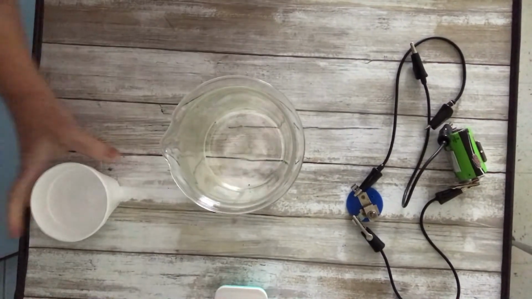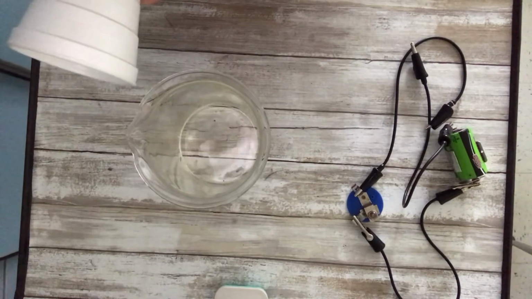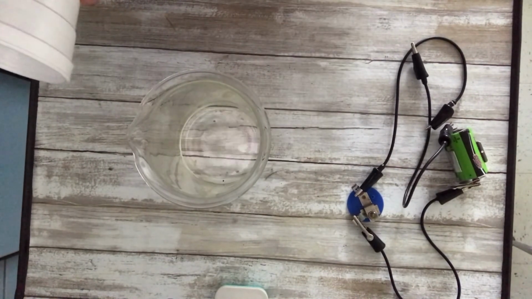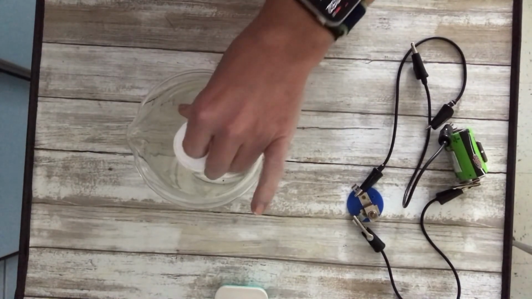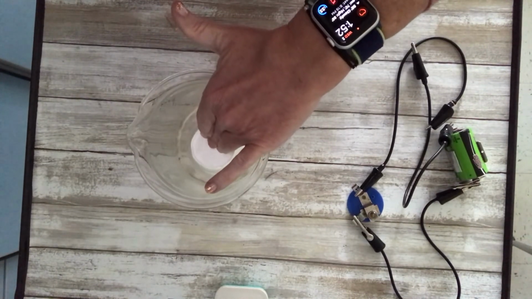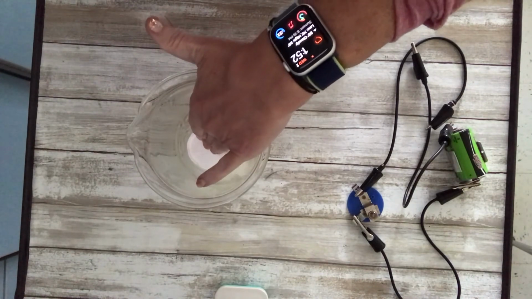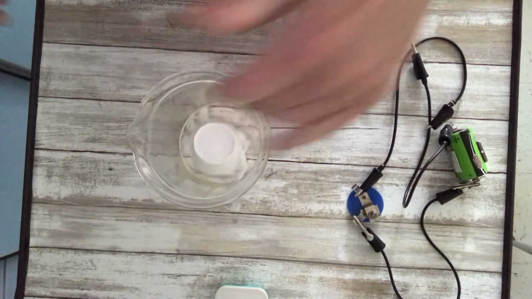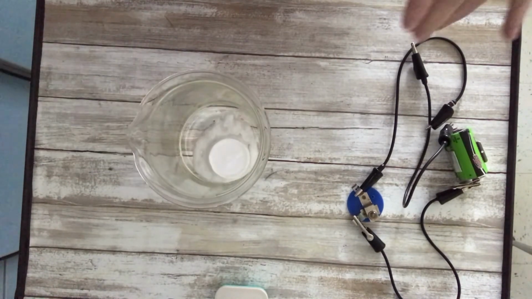Now to show you the reason why we are using a styrofoam cup to study air, I want you to watch what happens as I put the cup in. You should see lots of bubbles. You may even be able to hear it. You see that? Now it's not melting because the liquid is not hot. It's not melting at all.